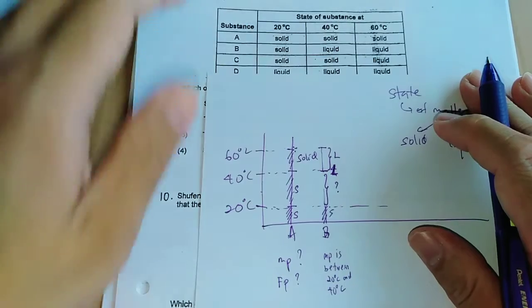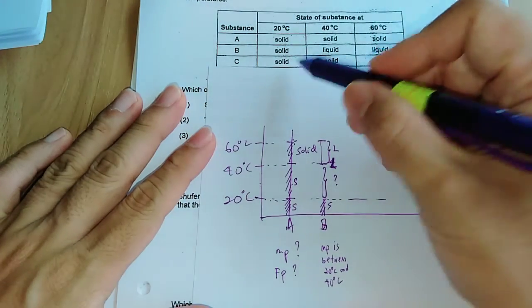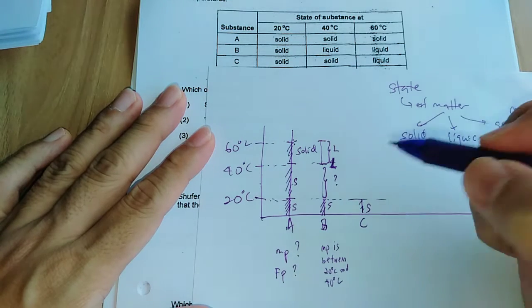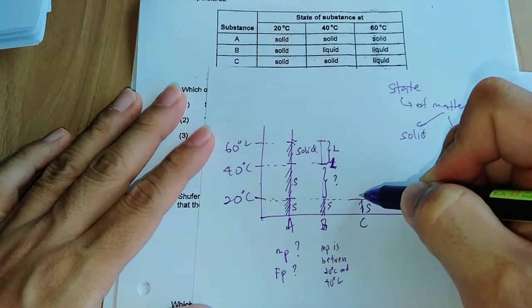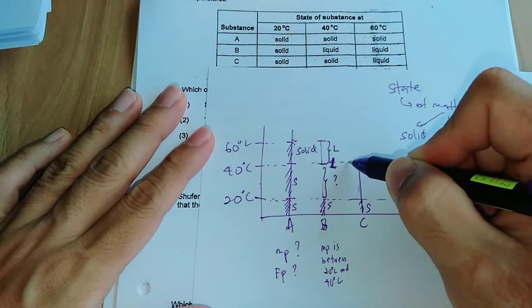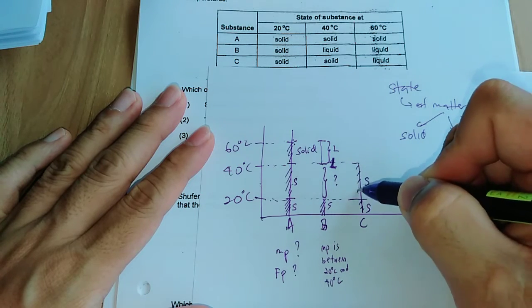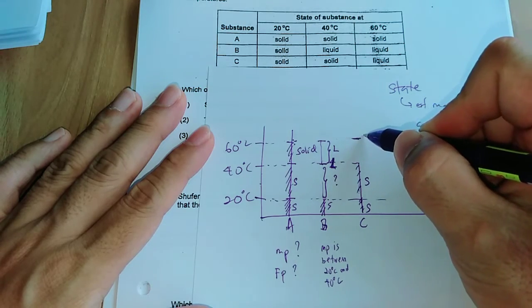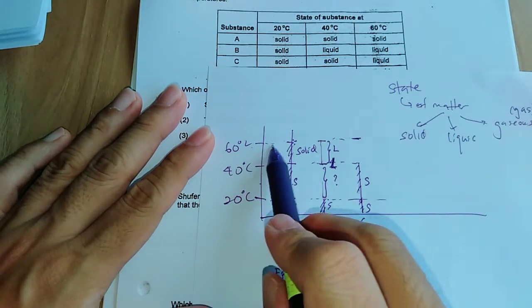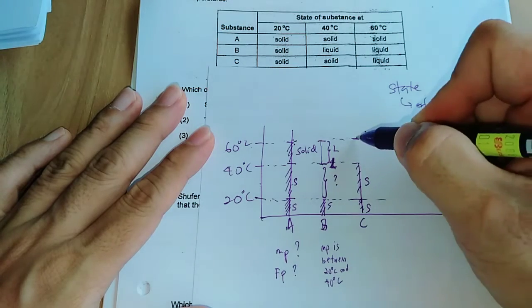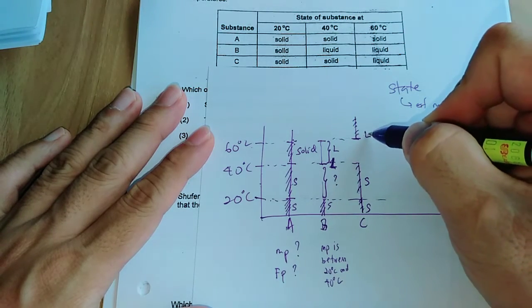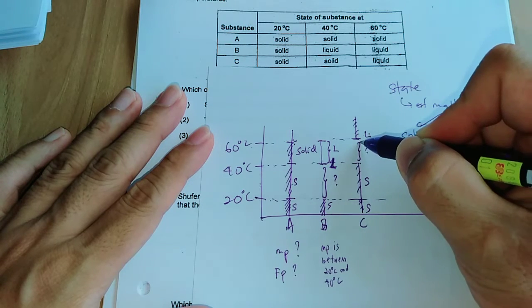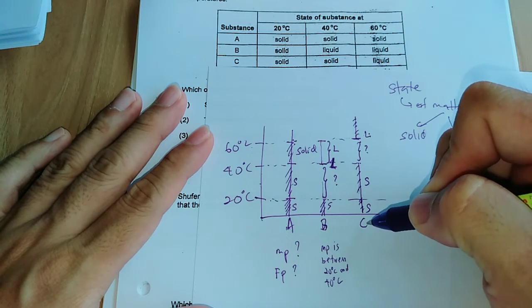Let's take a look at the next one. Substance C. C is a solid at 20 degrees Celsius, so C here is a solid at 20 degrees Celsius. And when you heat it up to 40, it is still a solid at 40 degrees Celsius. If you heat it up to 60, remember this is 60, it is a liquid here. So somewhere between 40 and 60, substance C will melt.